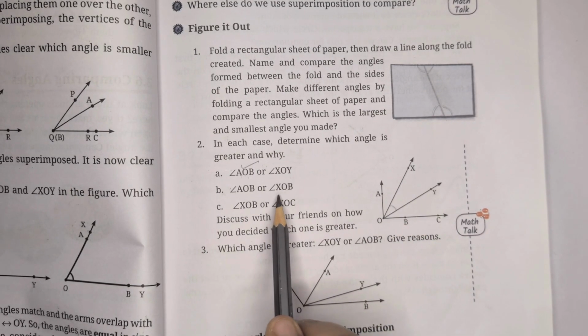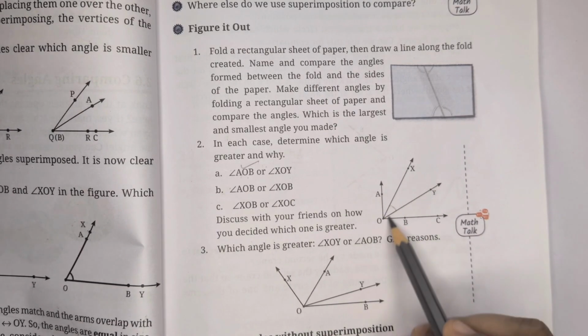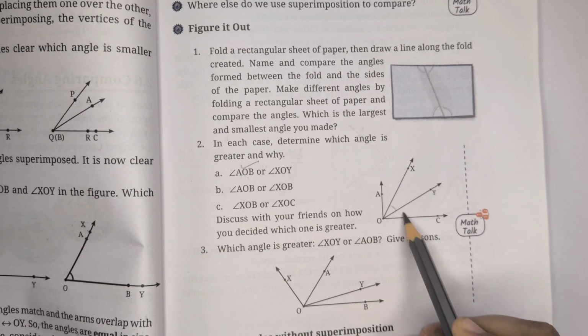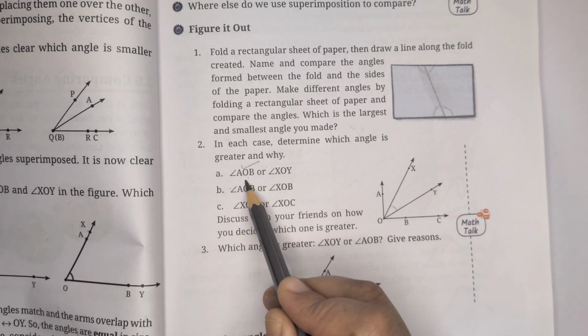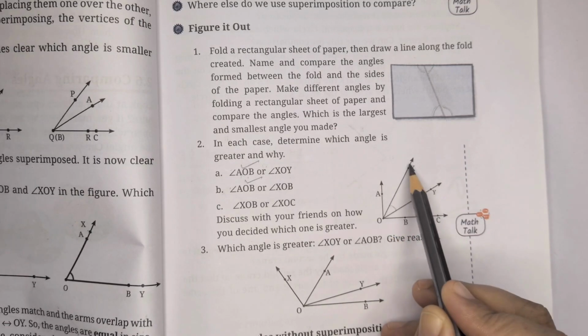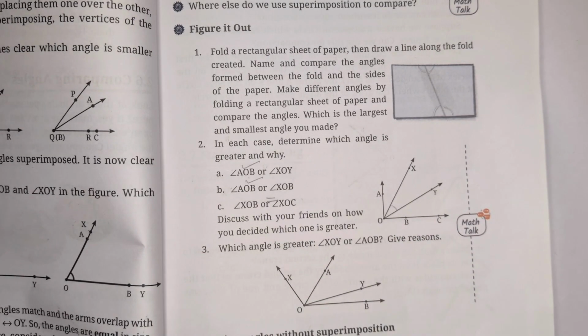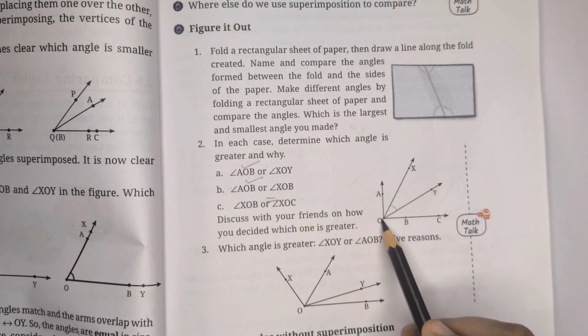Then AOB or XOB. AOB the bigger angle, full one. XOB means starting from here only. There also angle AOB is greater. Then XOB or XOC. XOB, XOC, that represents the same angle. Both are equal. XOB is equal to XOC.